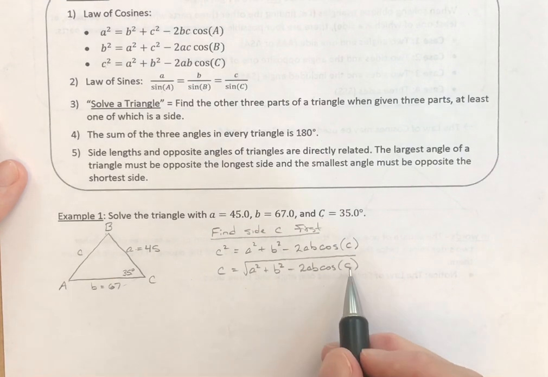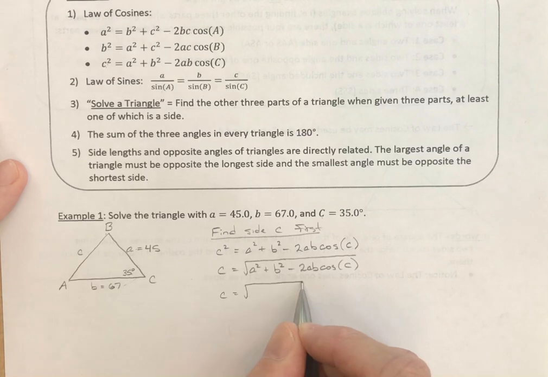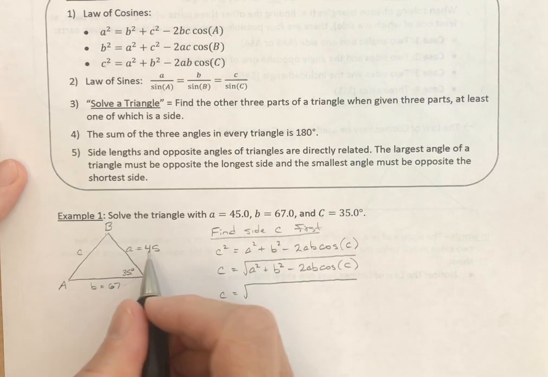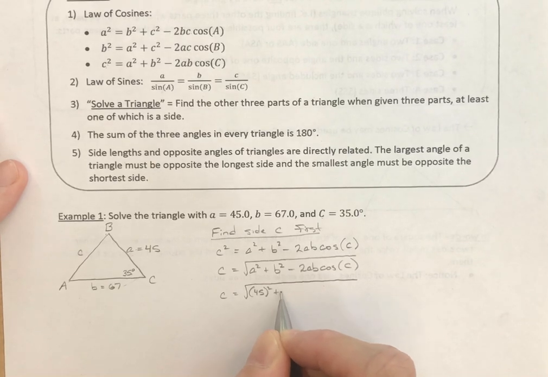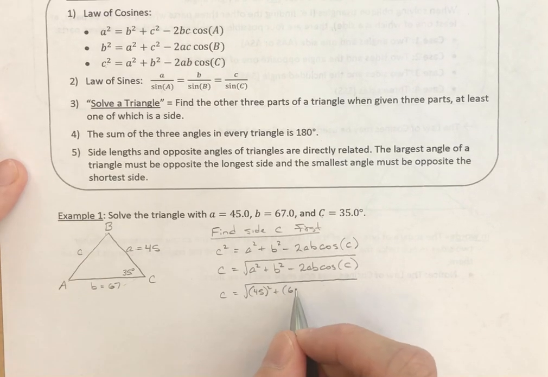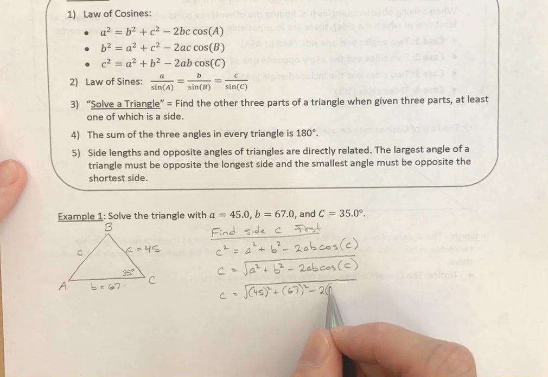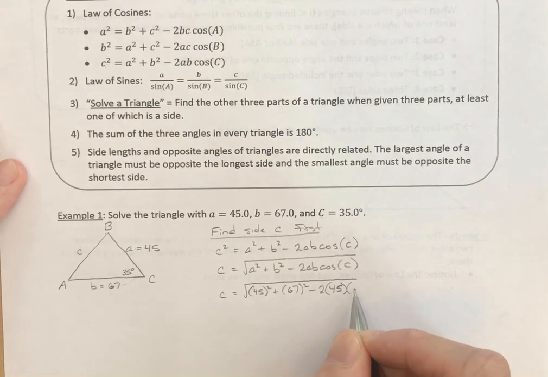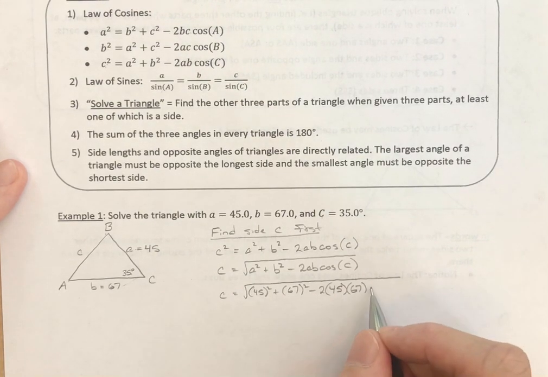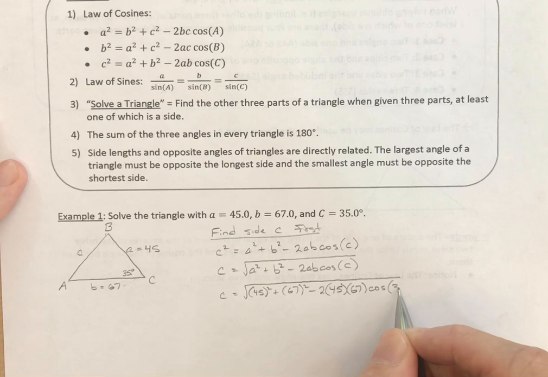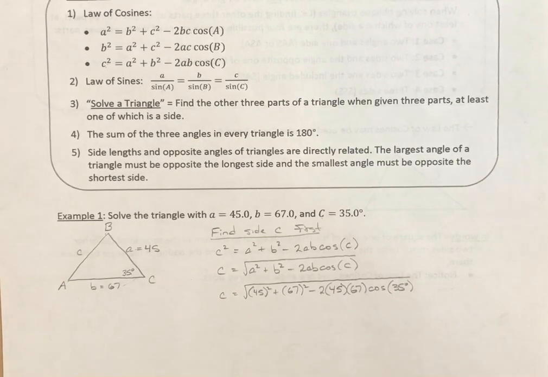We have all three of these pieces, so let's put them in. c is equal to the square root of 45 squared plus 67 squared minus 2 times 45 times 67 times the cosine of 35 degrees. Thankfully we have calculators.